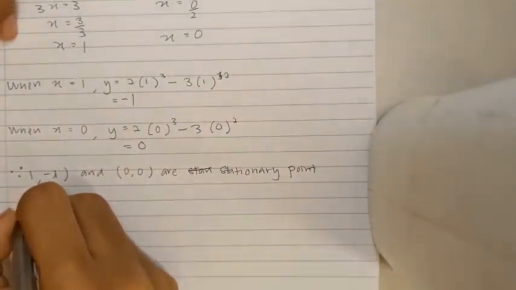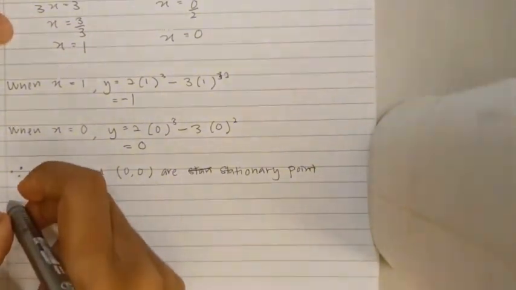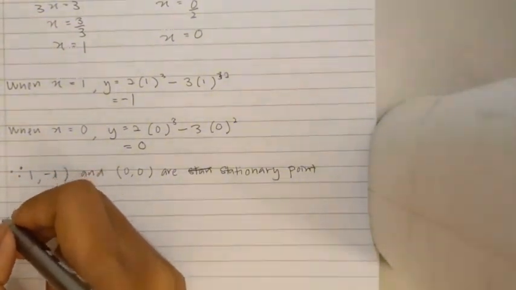After that, from the question that we have differentiated, we need to differentiate it for the second time.